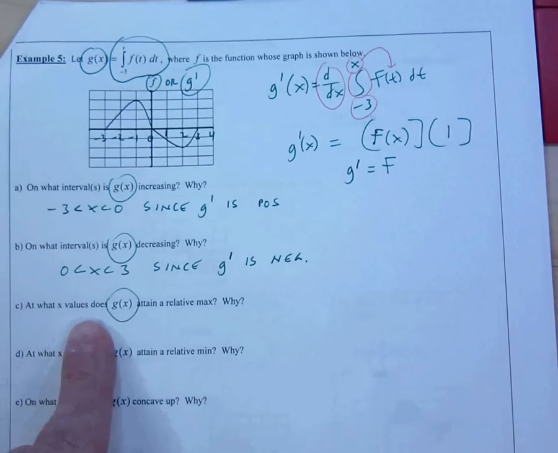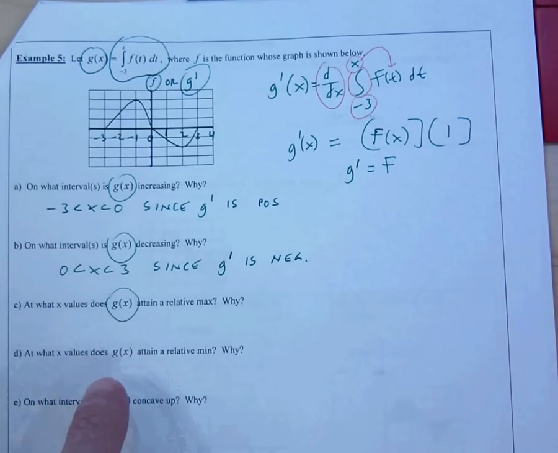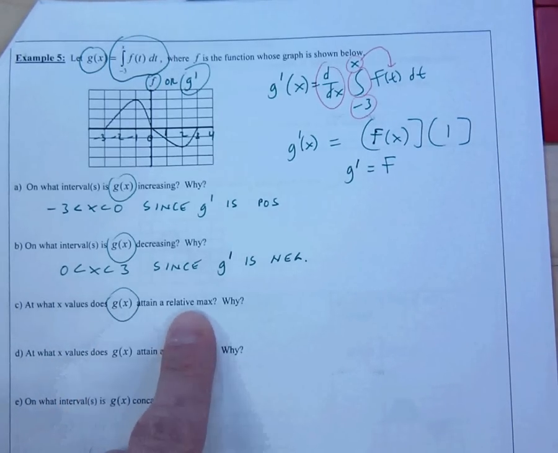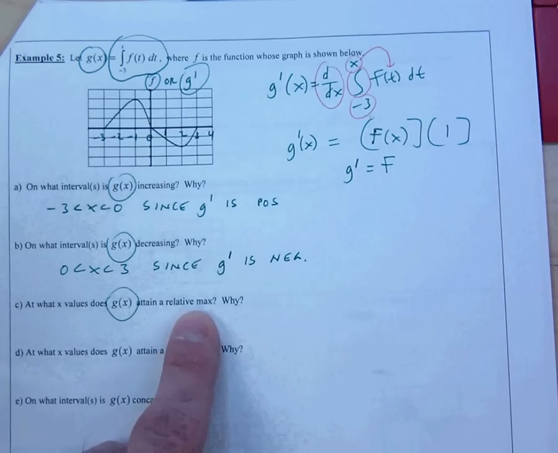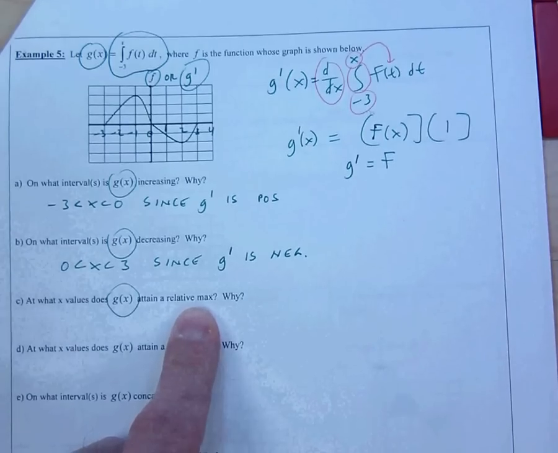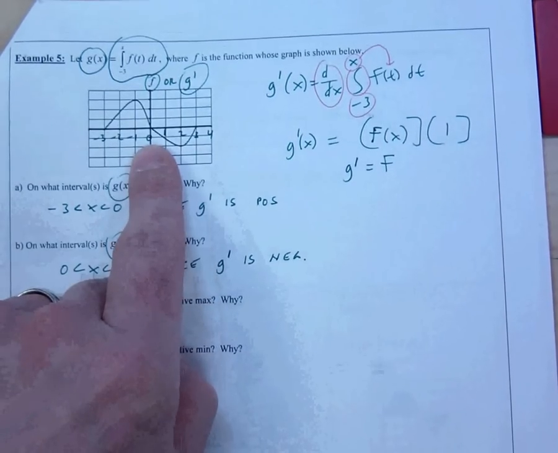Be careful here. This is kind of like two steps in one, isn't it? G will have a relative max, which is a hill, whenever G goes from increasing to decreasing. When will G go from increasing to decreasing? When G prime goes from positive to negative. Does that ever happen here? At 0. Good.